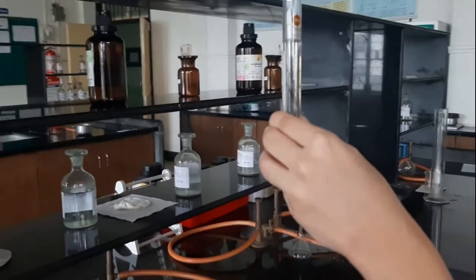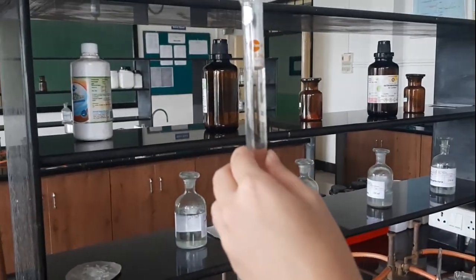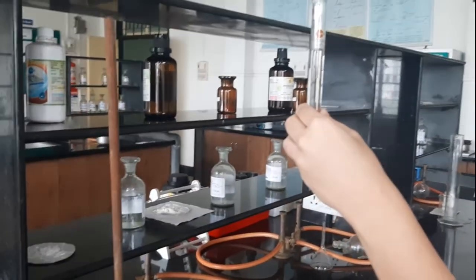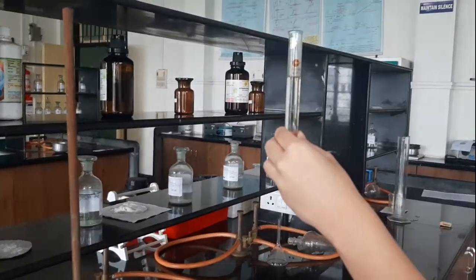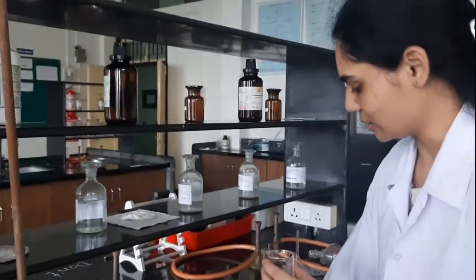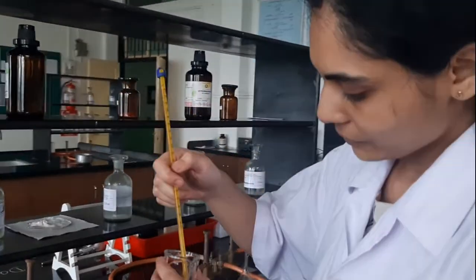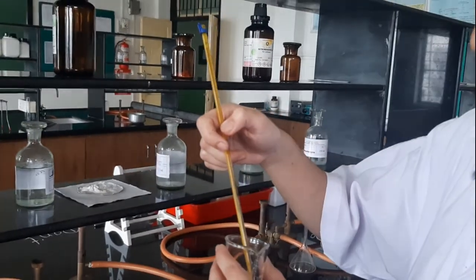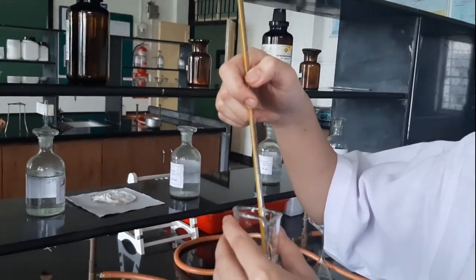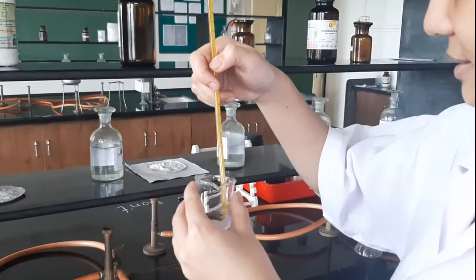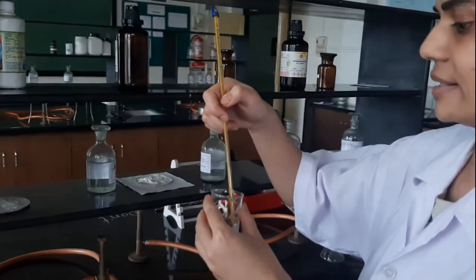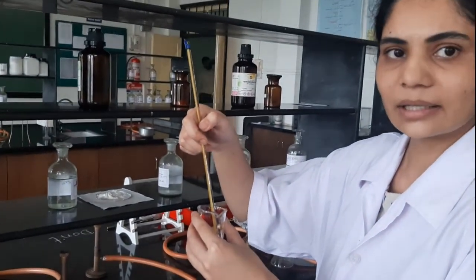If you can see here, the volume is approximately 9.9 ml. So we have received 9.9 ml within 5 minutes. This 9.9 ml of the distillate I have taken out in this beaker, and now we will take its temperature. The temperature of this distillate is approximately 34 degrees Celsius.